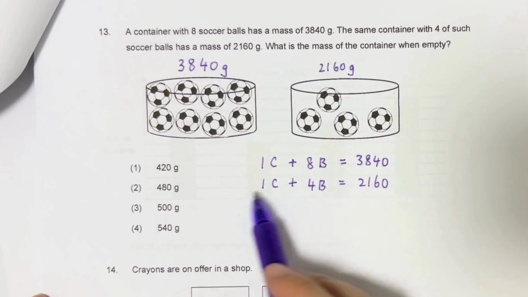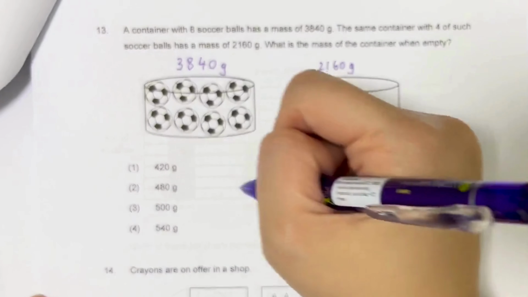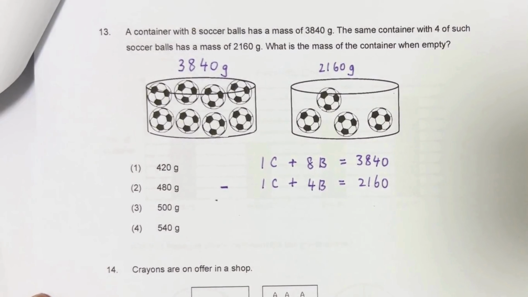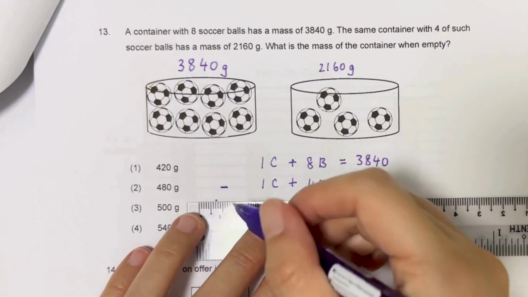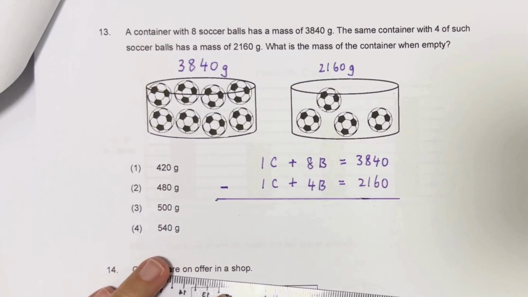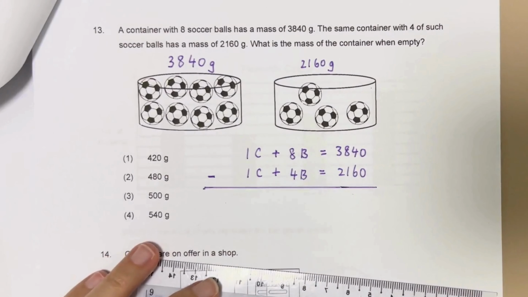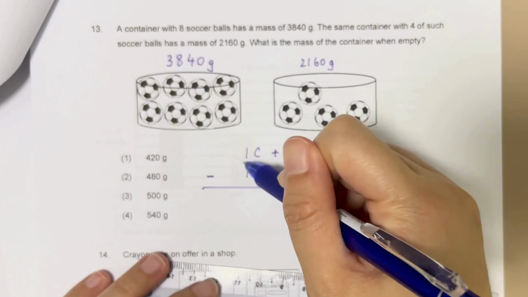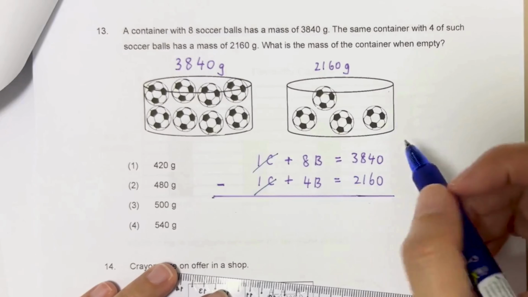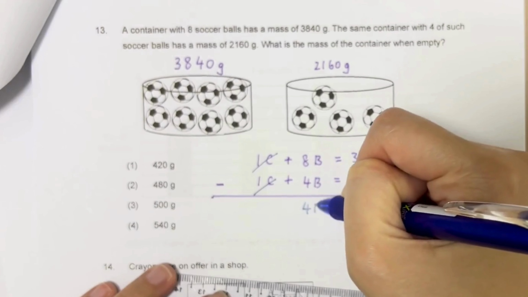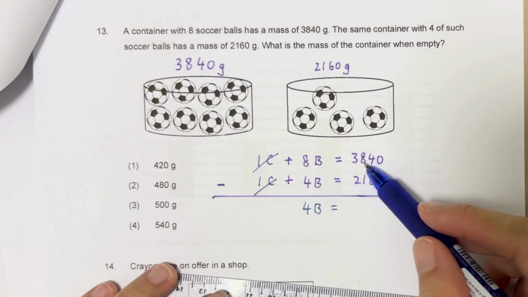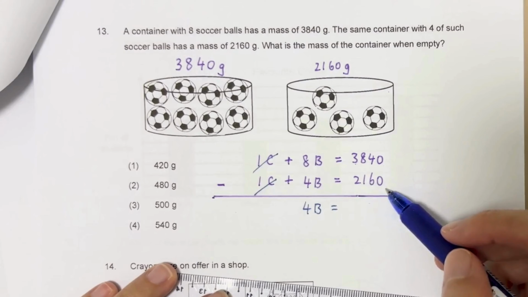So if I subtract these two, the container mass will be cancelled off. 8 balls take away 4 balls, I will have the mass of 4 balls, which is 3,840 minus 2,160.